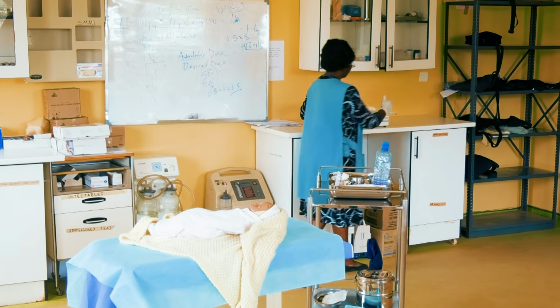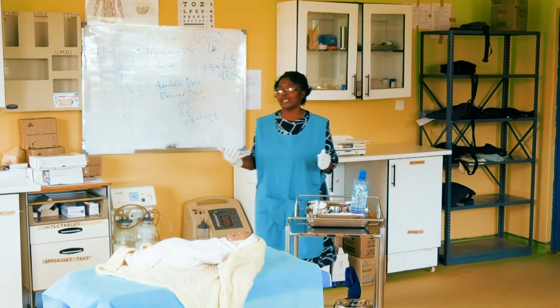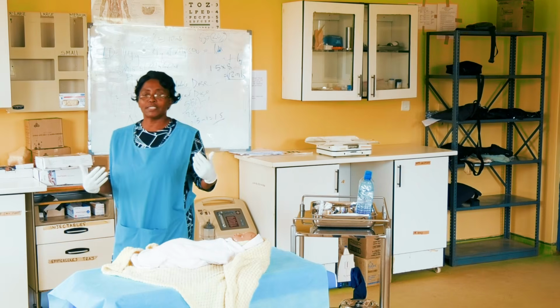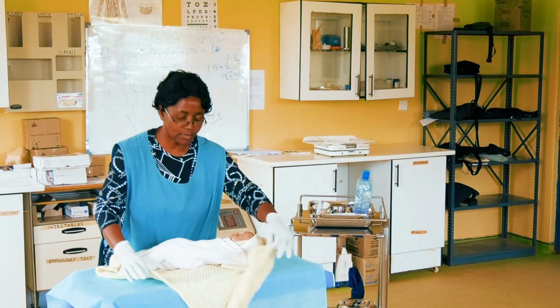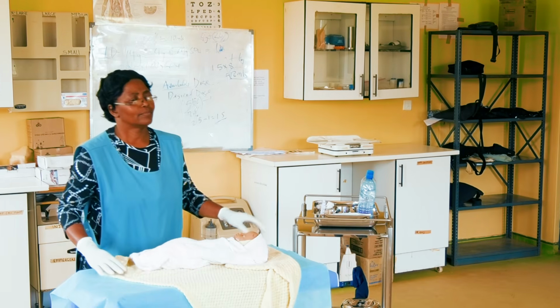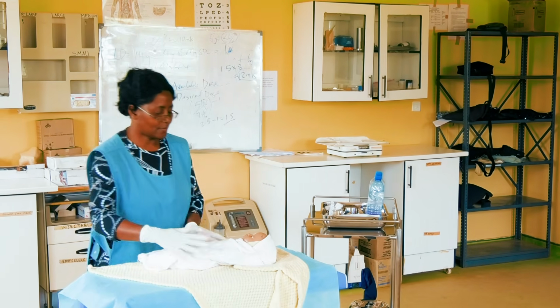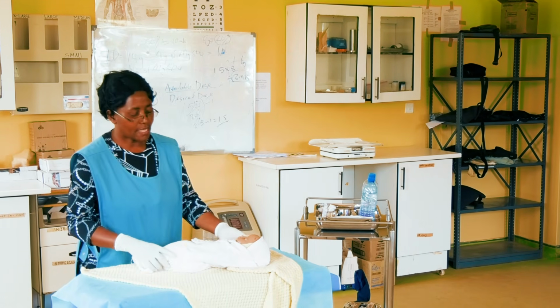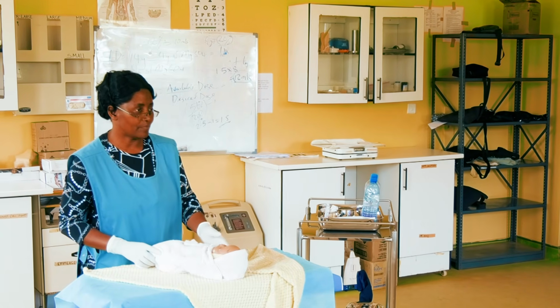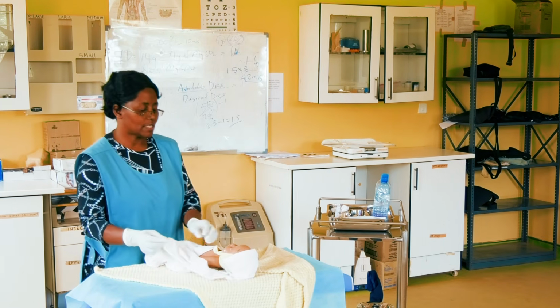So I'll place it on the weighing scale so that I won't place the baby direct on the scale, because the scale can slightly be cold and it can lead to loss of heat. By what means? Is it convection or conduction? Conduction. Okay.